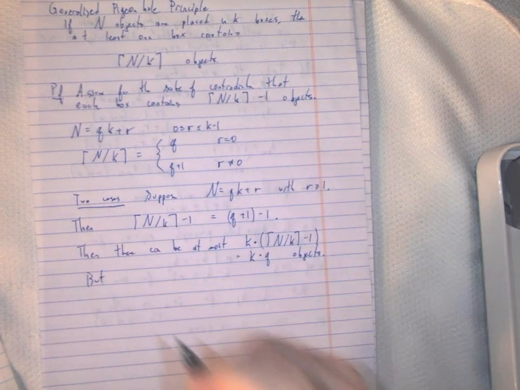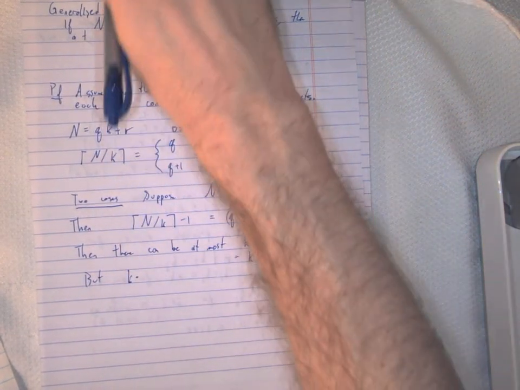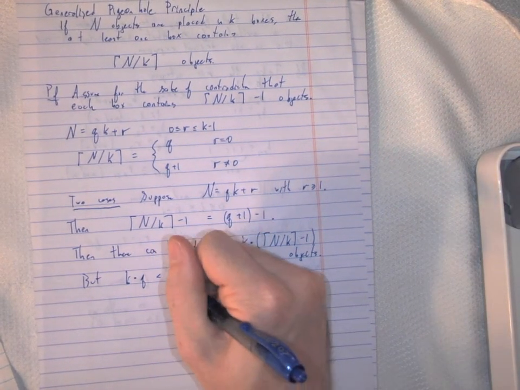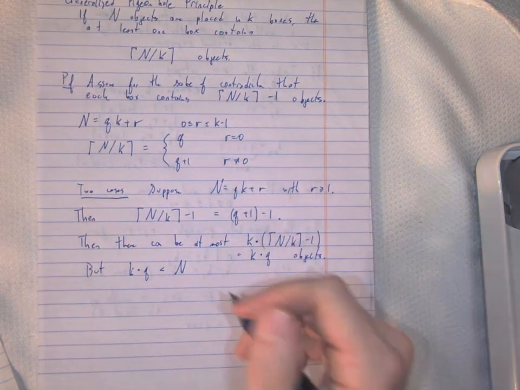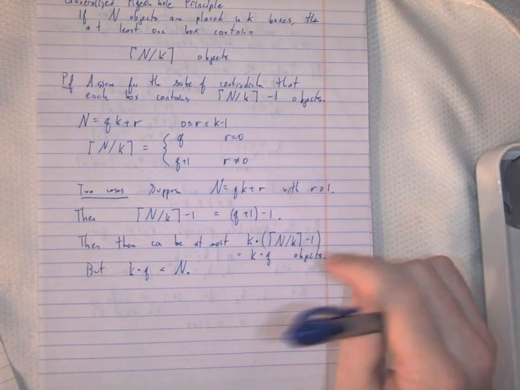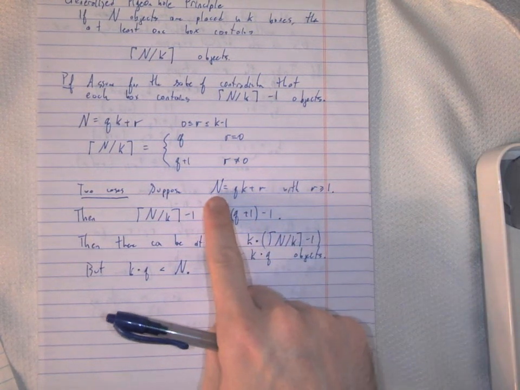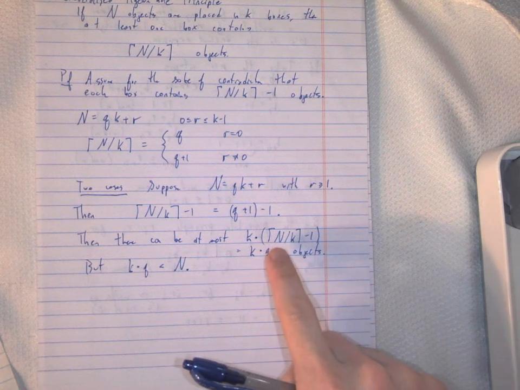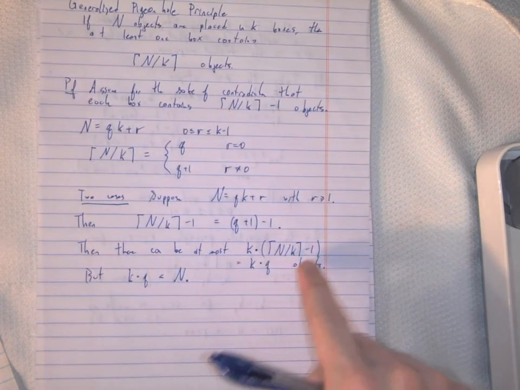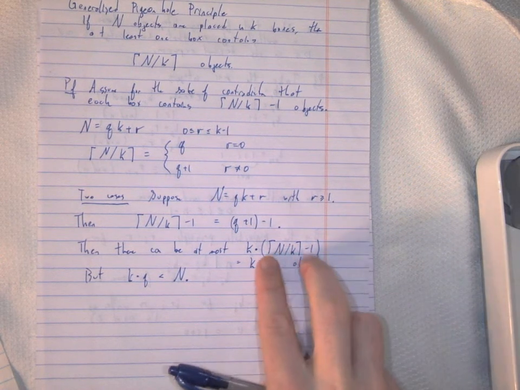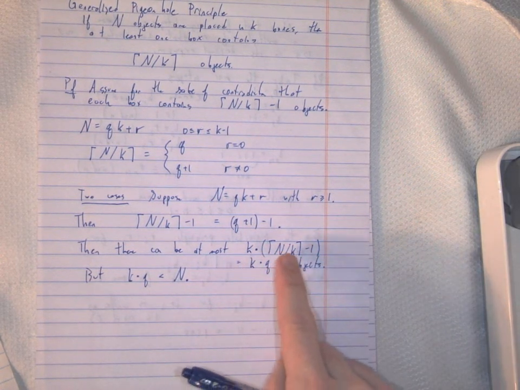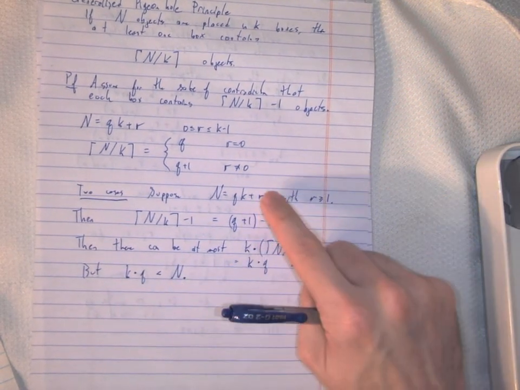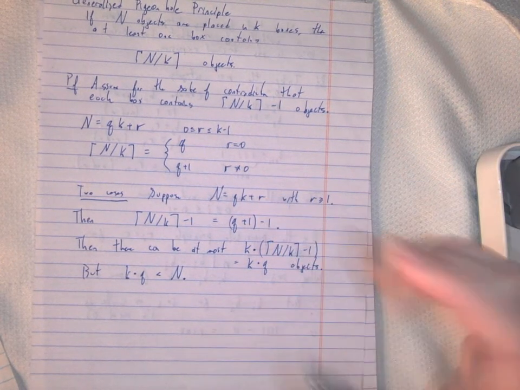But k times q is less than n, because n is equal to k times q plus r. So what I'm saying is, if k doesn't precisely divide n, for the sake of contradiction, I assume that there are at most the ceiling of n divided by k minus 1 objects per box, and that means that the total number of objects is less than or equal to k times this number. But then the total number of objects is less than the total number of objects that I'm trying to put in. So I get a contradiction.